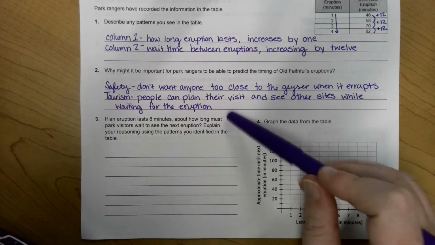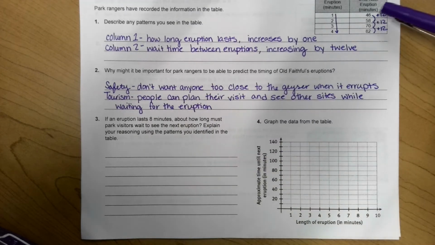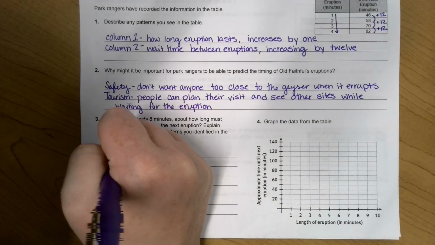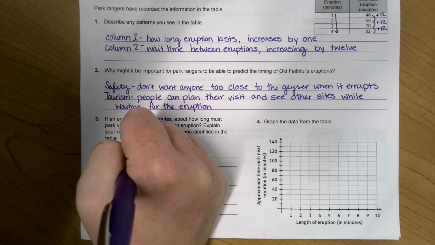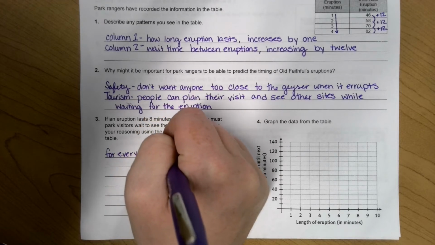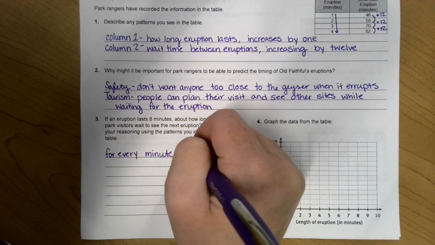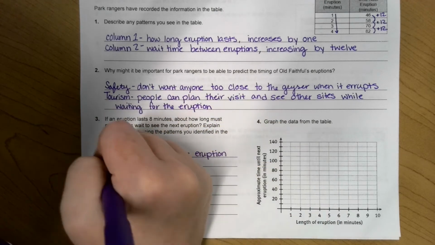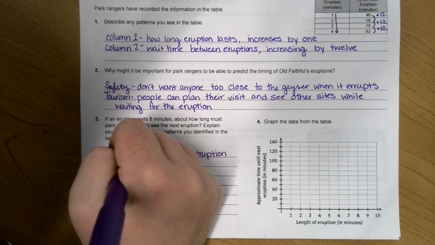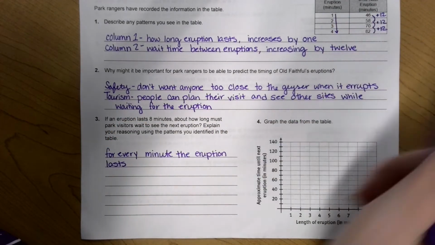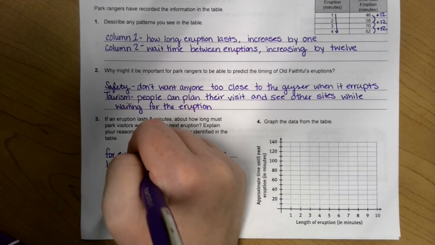So just some notes about 3. Just remember that the pattern we noticed was that for every minute, so let's write this down. For every minute the eruption lasts, so for every minute longer this is, the wait time increases by 12 minutes.